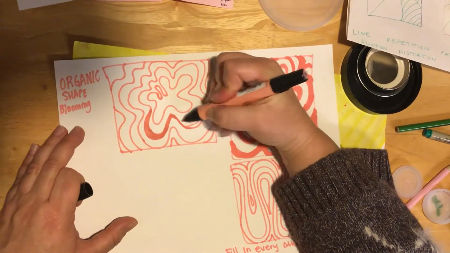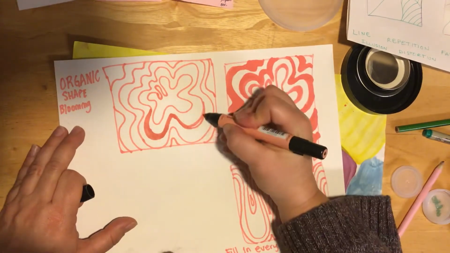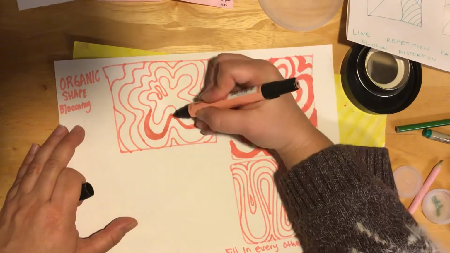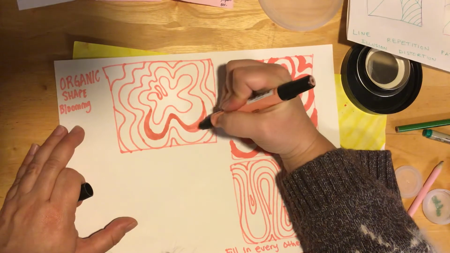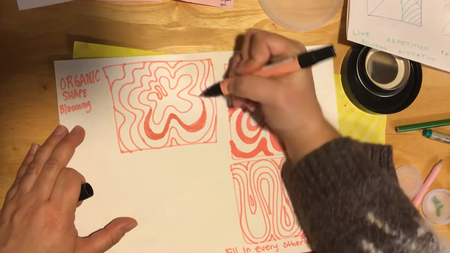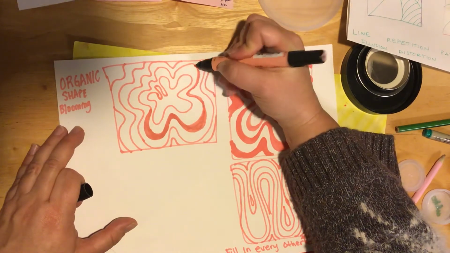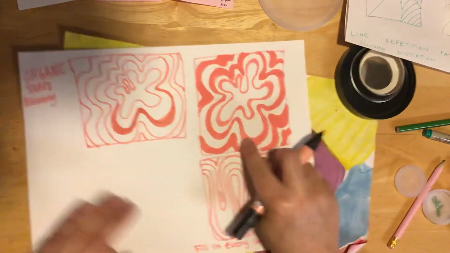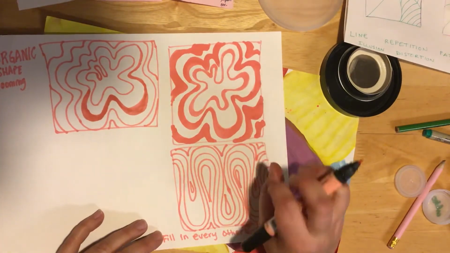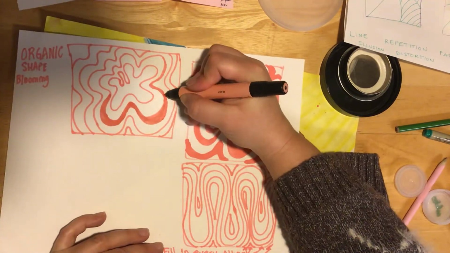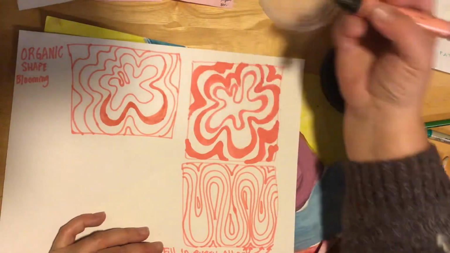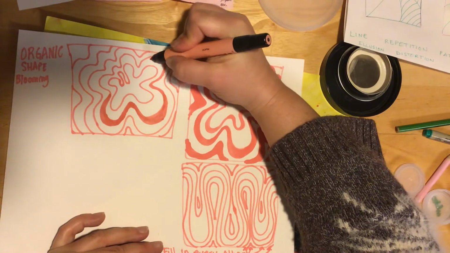So I'm just thickening up the line, and some areas will be thicker than others. And that kind of gives it that feeling of it kind of like pulsating or coming at you, I think. Maybe you don't get that feeling when you're looking at it, but I think it's kind of an interesting shape.